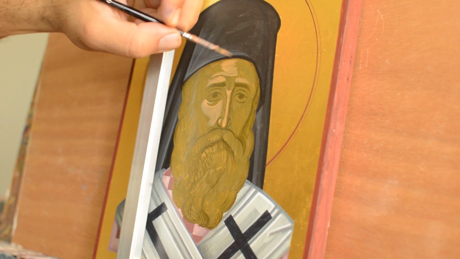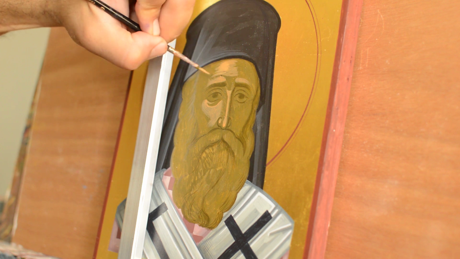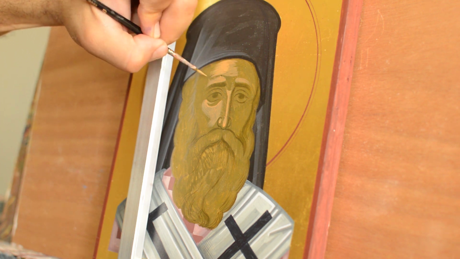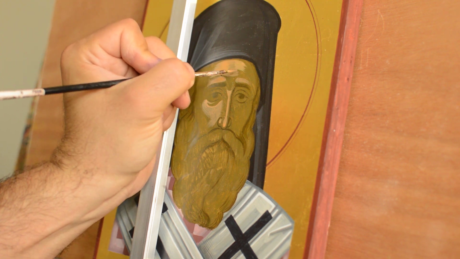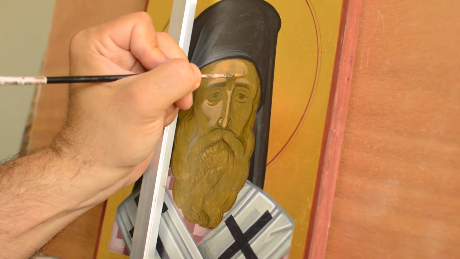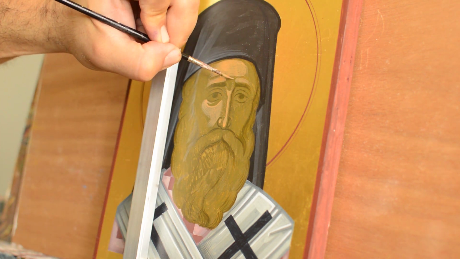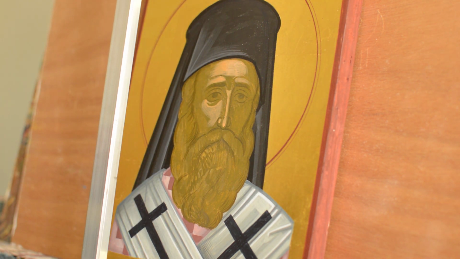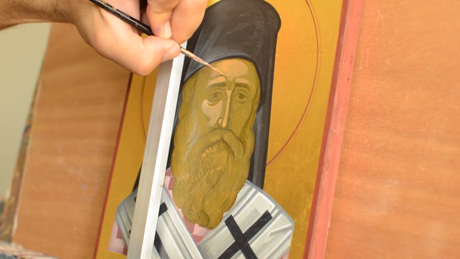When we pay our honor before an icon, we think of the real person that is depicted. We don't pay our honor to the wood or the colors or the gold leaves that are in front of us. We honor the real person and our mind should go to the real person.